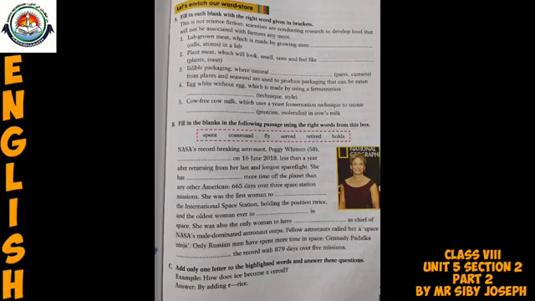So here it is spoken about her lengthiest career. Then she has dash more time off the planet than any other American, 665 days over 3 space station missions. So the suitable word here is spent. She has spent more time off the planet than any other American.